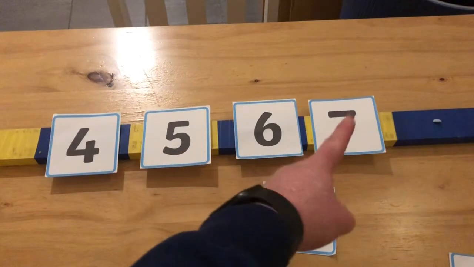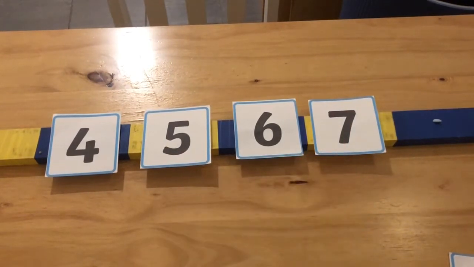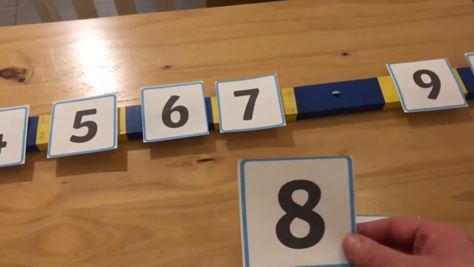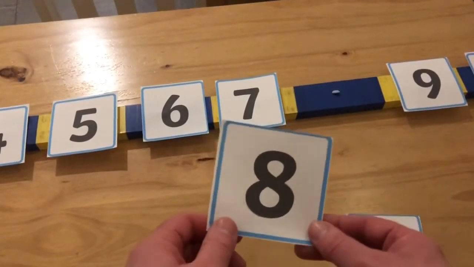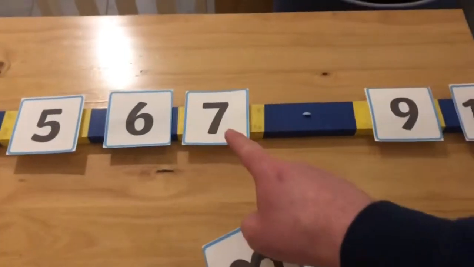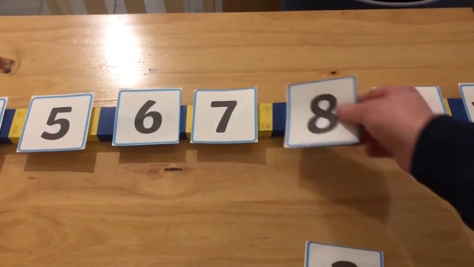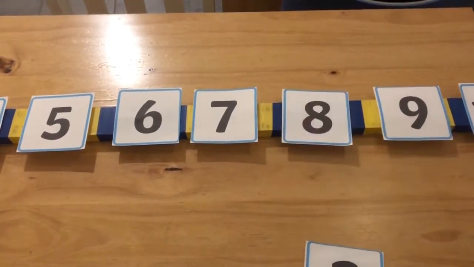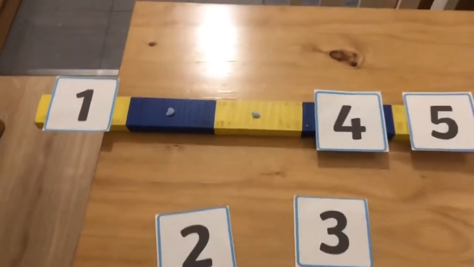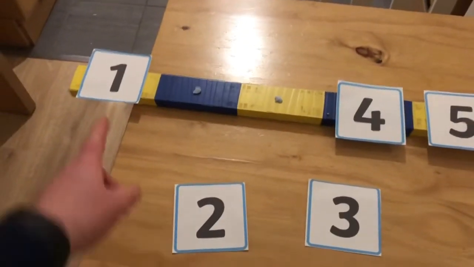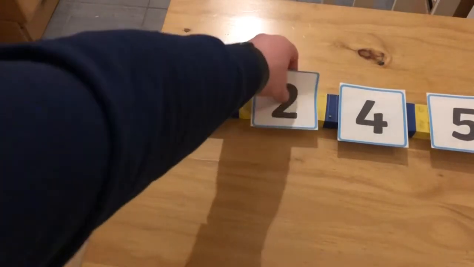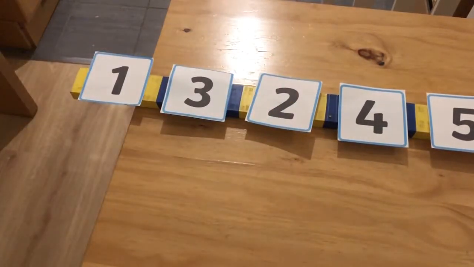4, 5, 6, 7. Which means, where does the number 8 go? What number comes before 8? Let's count. 1, 2, 3, 4, 5, 6, 7, 8, 9. Oh, 8 goes in there. Super duper. Okay, I've got these two missing numbers now, 2 and 3. So they must go here. 1. That one. There we go. Perfect.